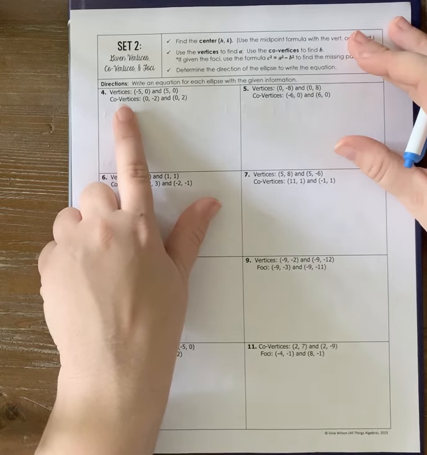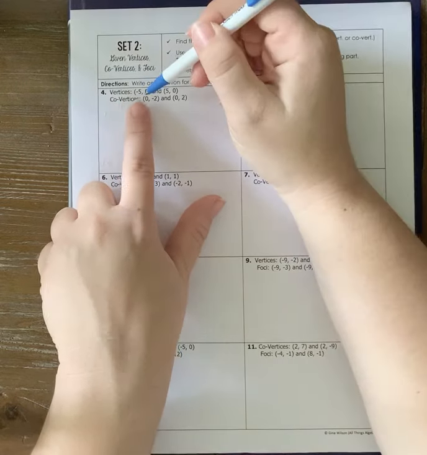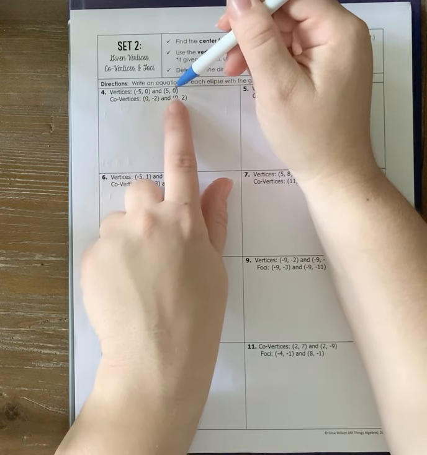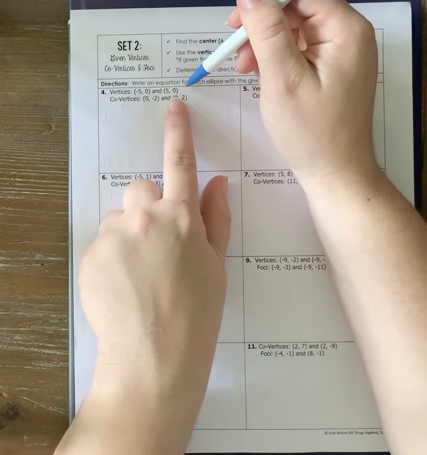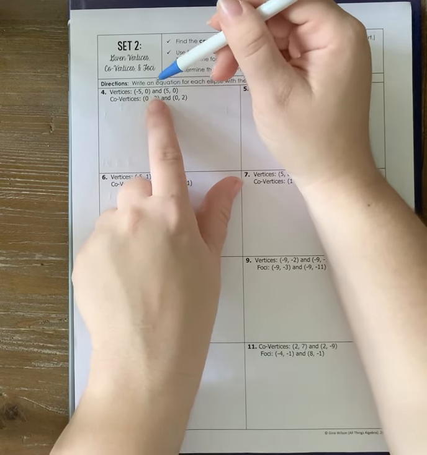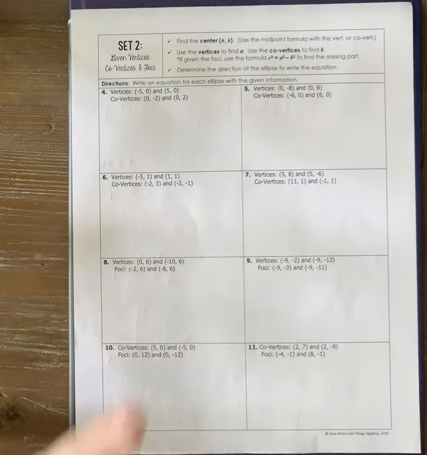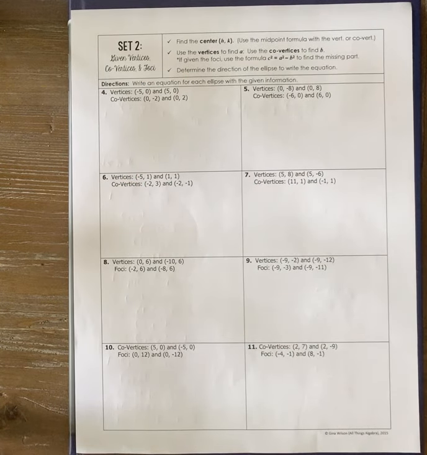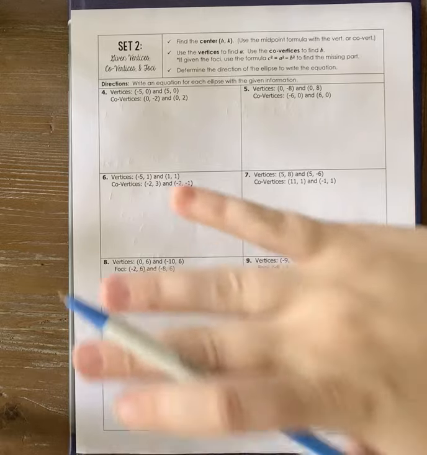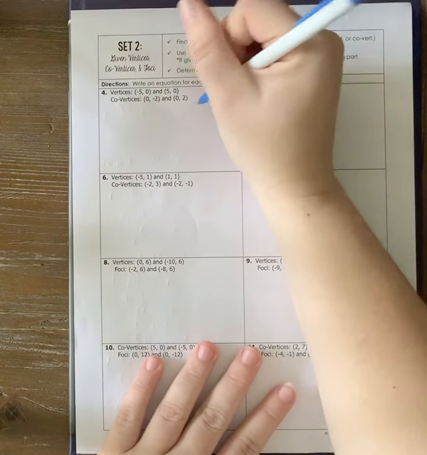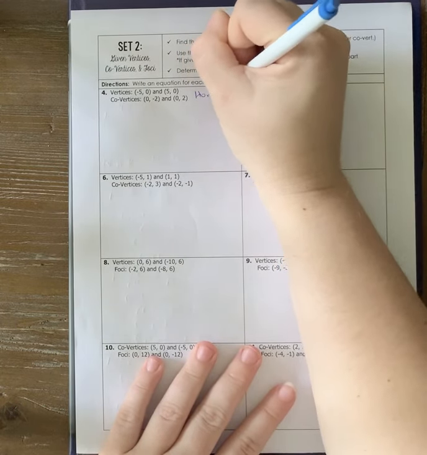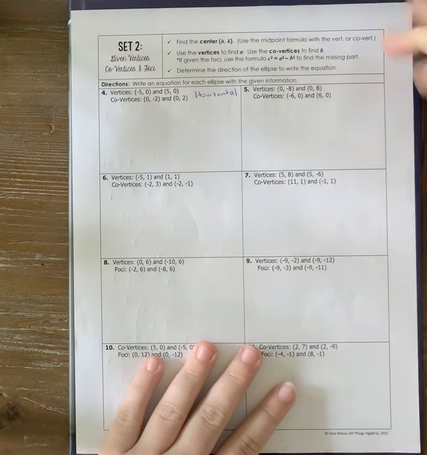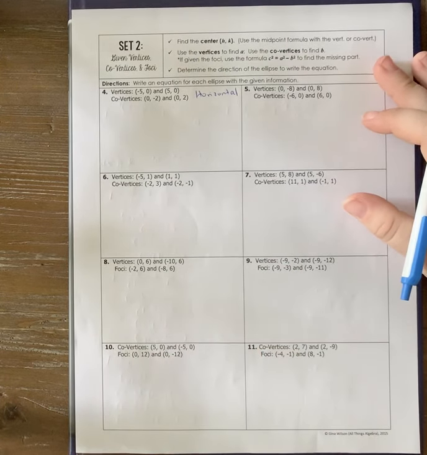Okay, all right, so vertices here. They gave vertices are -5, 0, and 5, 0. So if our vertices are on the x-axis, then that means that it's horizontal. That means it's going to be this direction. So you know it's going to be horizontal. So let's write that down first.